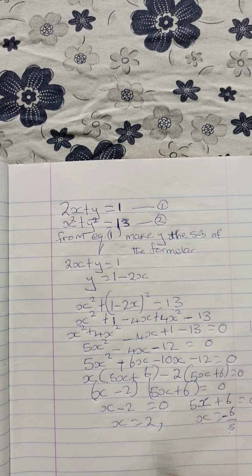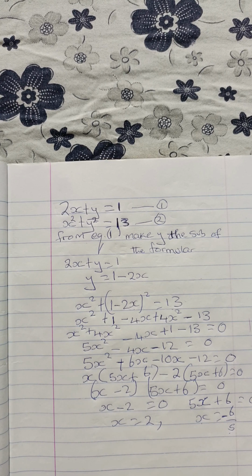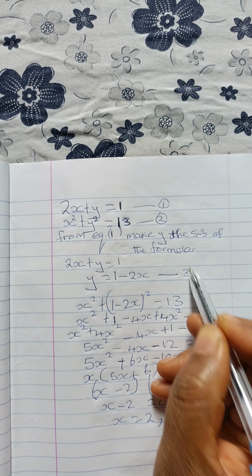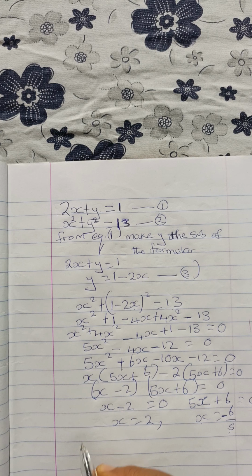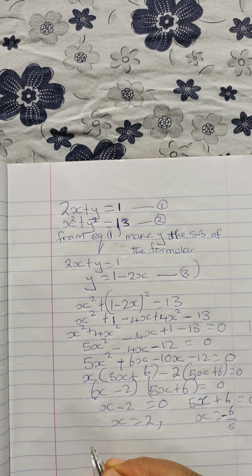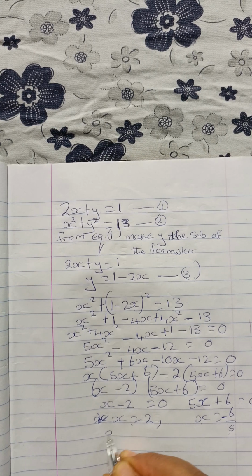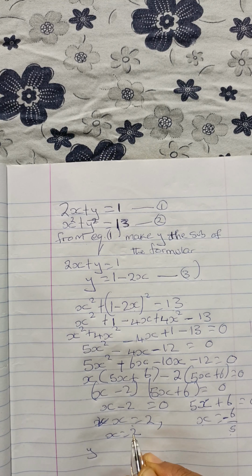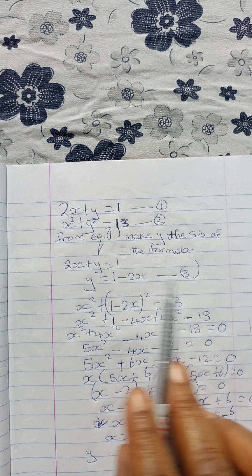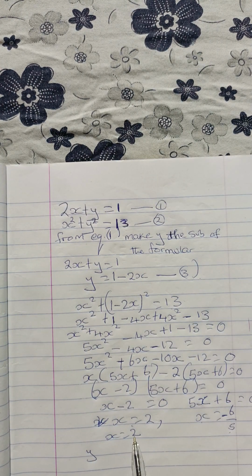So these are the numbers for x. Now let's go for our third equation. Let's not forget this is our third equation. So now let's solve for y, since we have our x. Since x is equal to 2, let's use this first. Since x is equal to 2, we have to substitute it whenever we see x using equation 3.